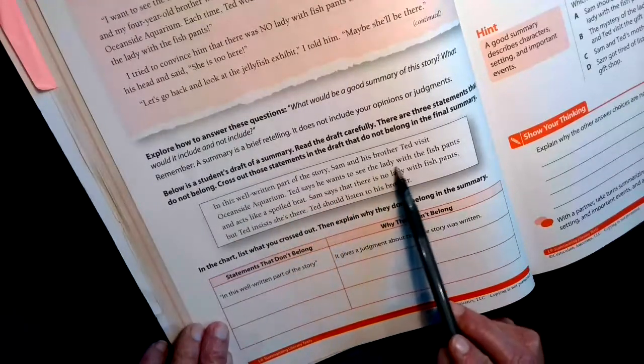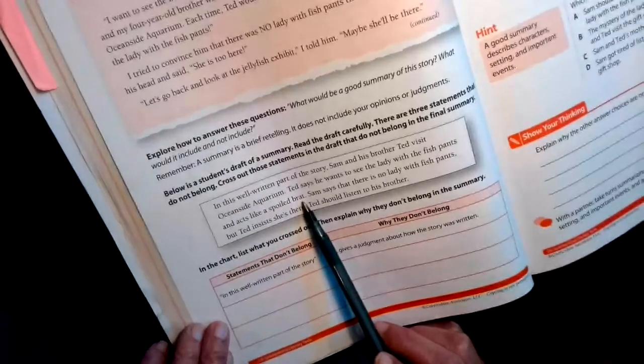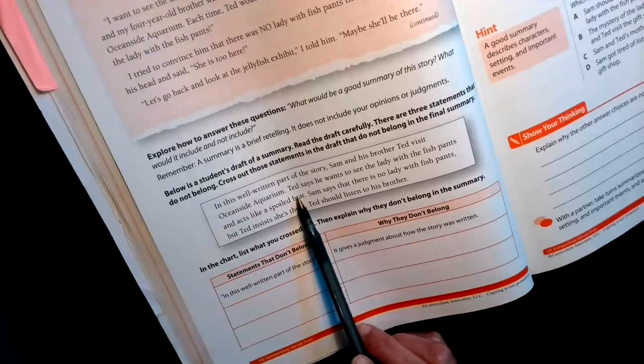Ted says he wants to see the lady with the fish pants, and he acts like a spoiled brat. Okay, in that sentence, we would take out "he acts like a spoiled brat."